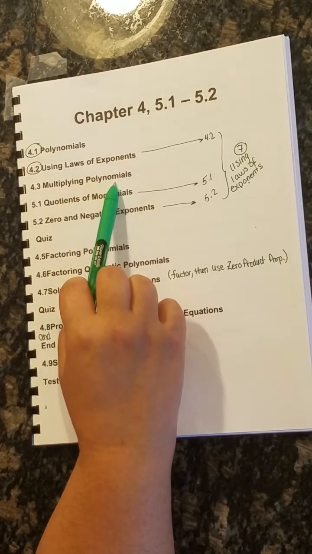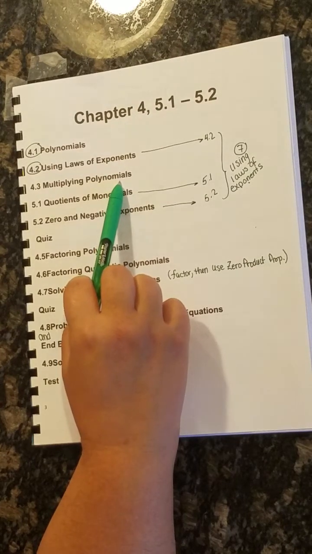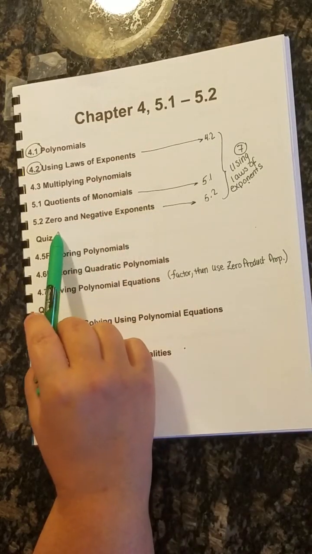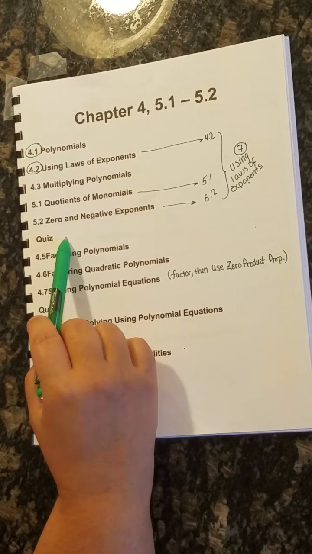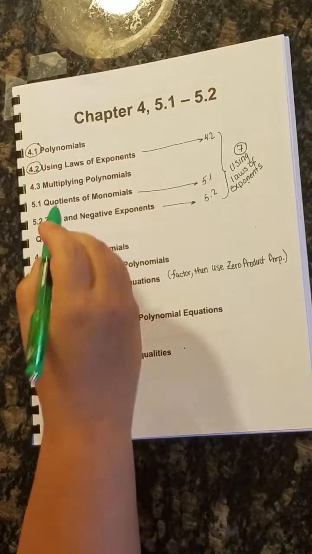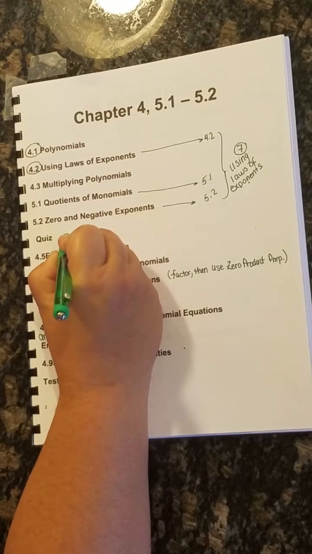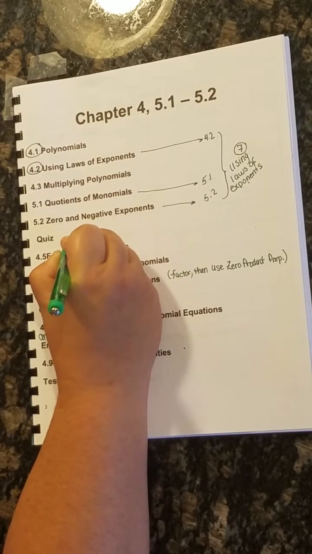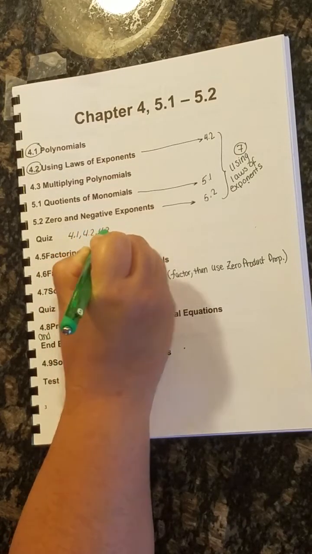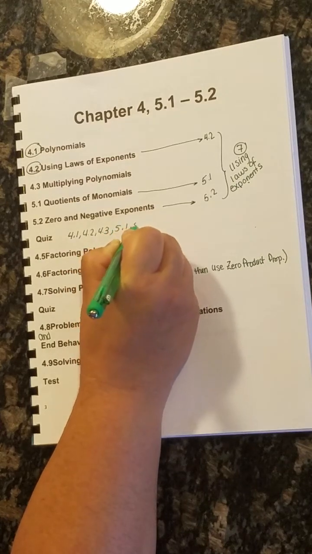You probably remember the word FOIL. So when you FOILed, you're going to have some harder polynomials also, in addition to just FOILing, some Algebra 2 like ones. Then you'll have a quiz. I can't predict when your quiz will be. It most likely will not be in the first marking period, but it could be. I'm not sure. It's either going to be the very end of the first marking period, or the beginning of the second marking period. So your quiz would be on 4.1, 4.2, 4.3, 5.1, and 5.2.